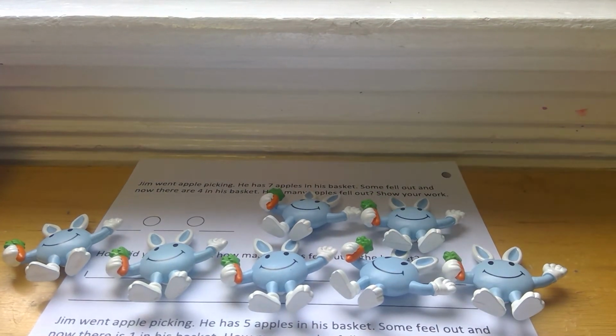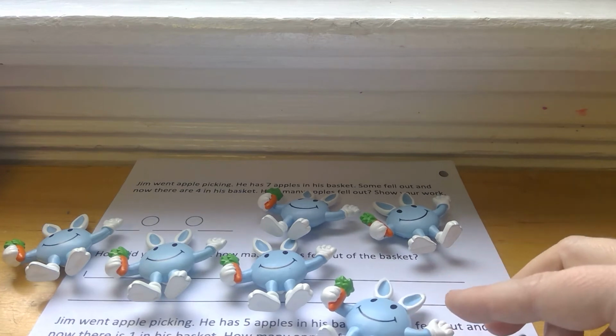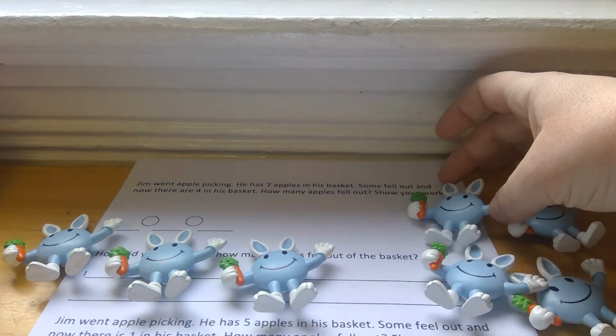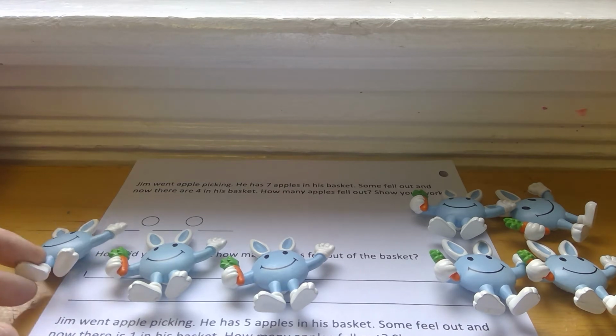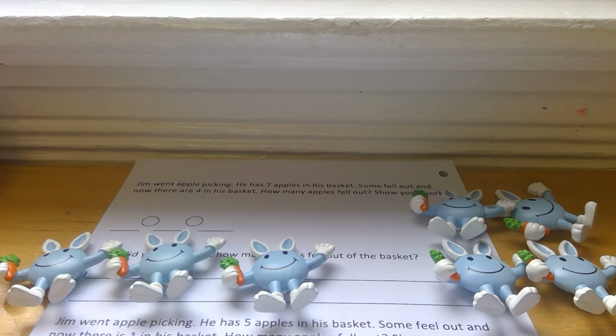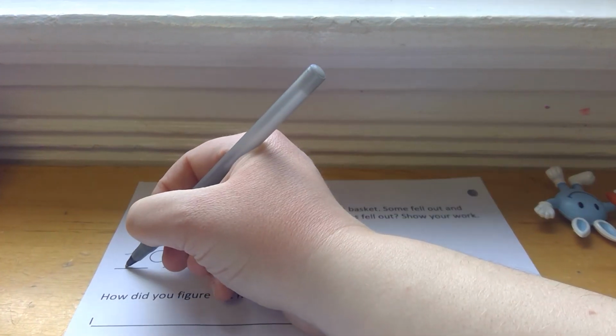Some fell out, and now there are 4 in his basket. So I'm going to count where there's 4 left in his basket and see then how many fell out of his basket. So if there are 4 still left in his basket, I'm going to do 1, 2, 3, 4. So those are the ones that are still left in his basket. Now I can see how many fell out. Let's count. 1, 2, 3. So 3 fell out.